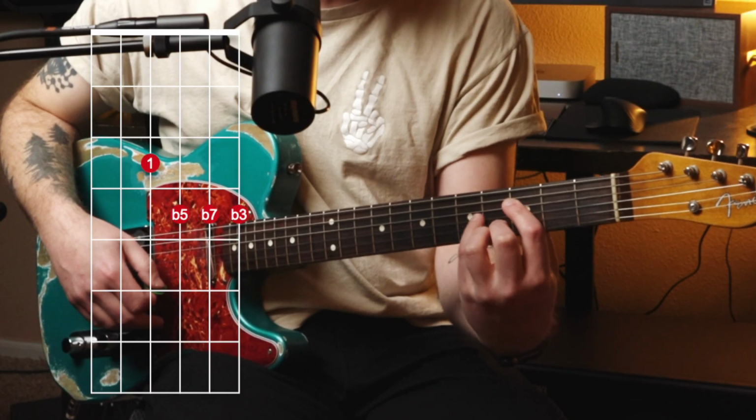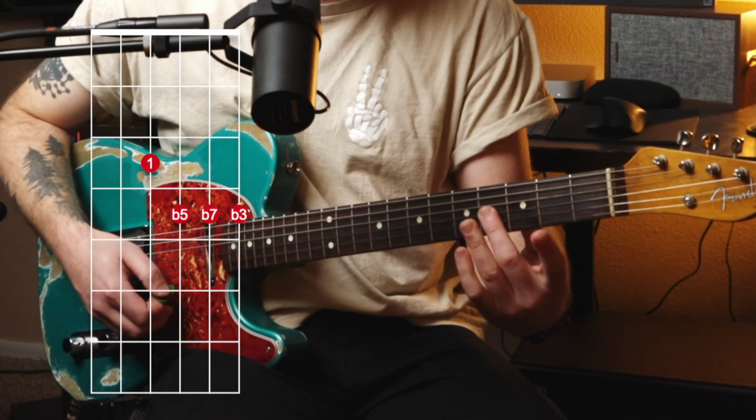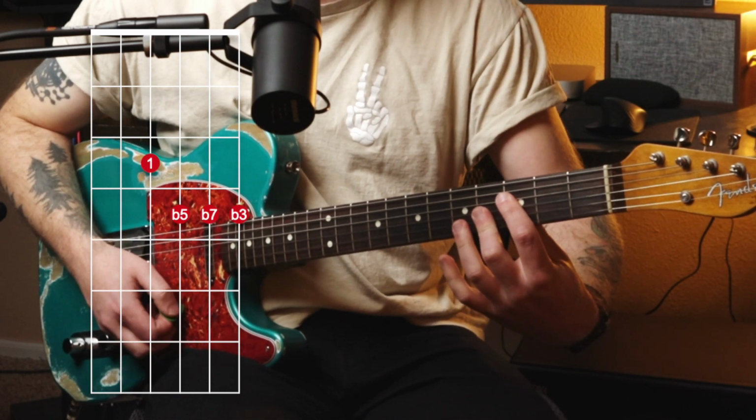To make this shape half diminished, remember we're just going to have to flatten that 5. Now if I scrunch in that pinky, it doesn't feel too comfortable. So instead what I'm going to do is I'm just going to bar all those frets with my second finger. So again, on our E string we have major 7, dominant 7, minor 7, half diminished. On our A string we have major 7, dominant 7, minor 7, half diminished. And on our D string, we have major 7, dominant 7, minor 7, half diminished.